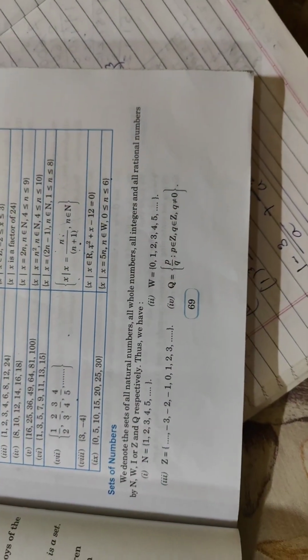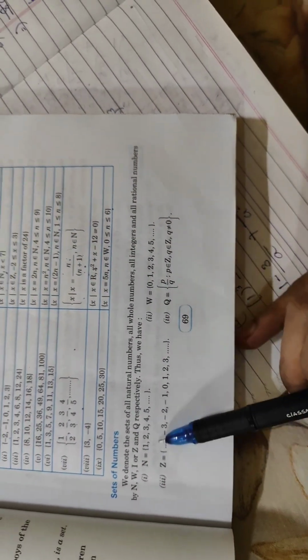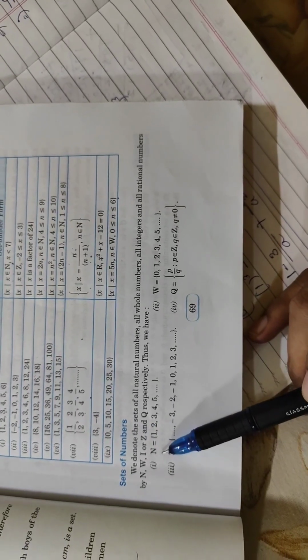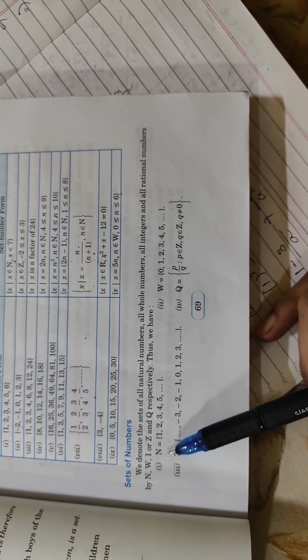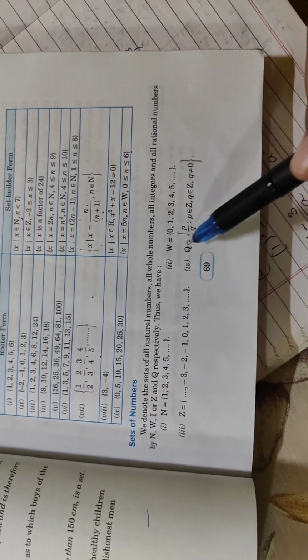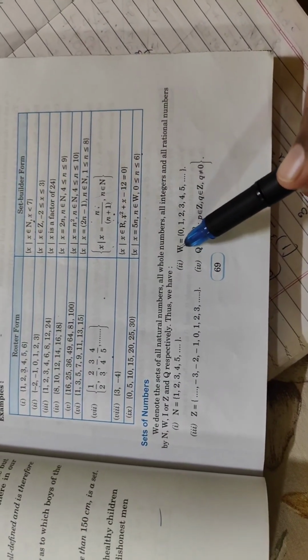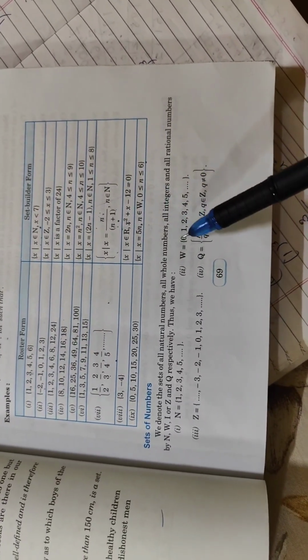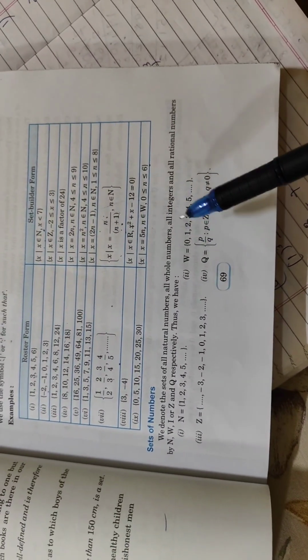Okay. Now here a few numbers are given and a few names are given. Okay. So n is natural numbers. Natural numbers consist of all positive numbers except 0. Whole numbers, whose symbol is W, consist of all the positive numbers with 0.